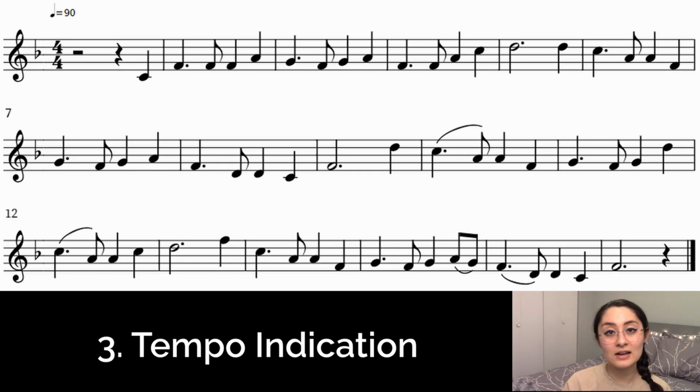So clicking that little gear and playback, and then you can either slow it down if you find it's too fast, or if you want to play it a little bit faster, you can always make it a little bit faster and then experiment with that.